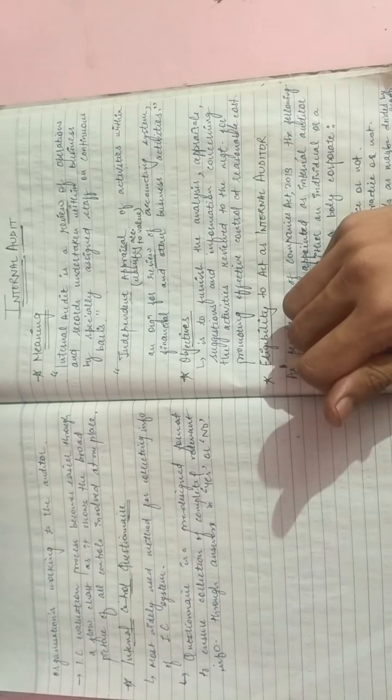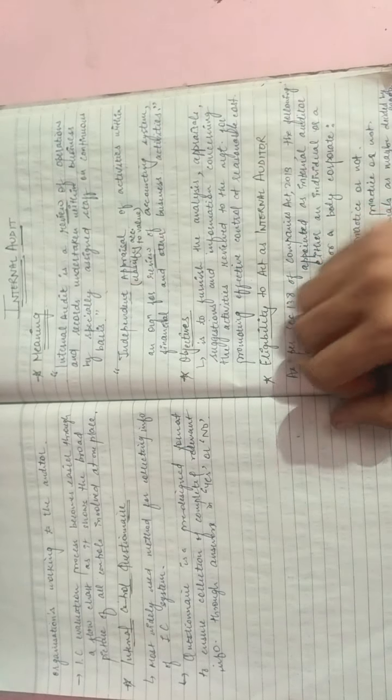Now let's come to the objectives of internal audit. The objective of internal audit is to furnish the analysis, appraisals, suggestions, and information concerning the activities reviewed to the management for promoting effective control at reasonable cost.